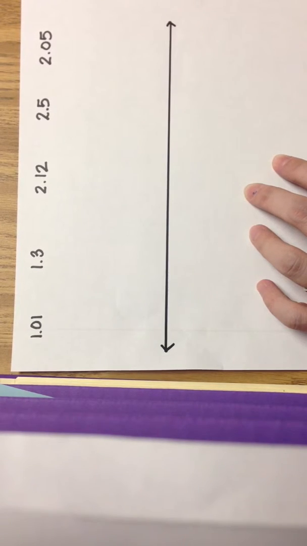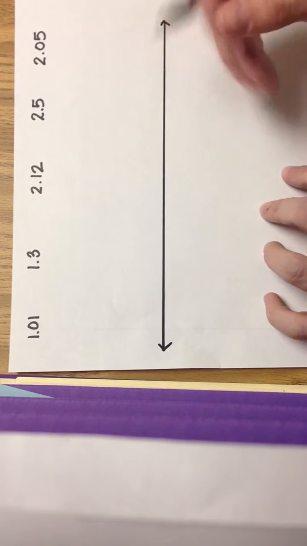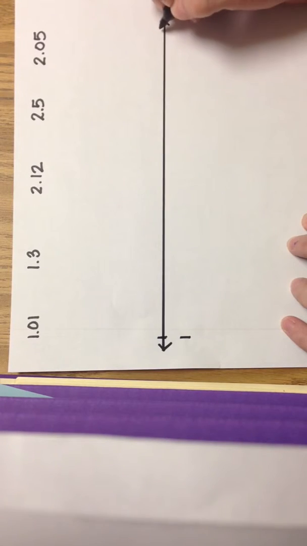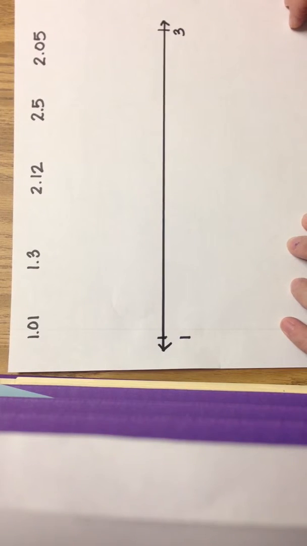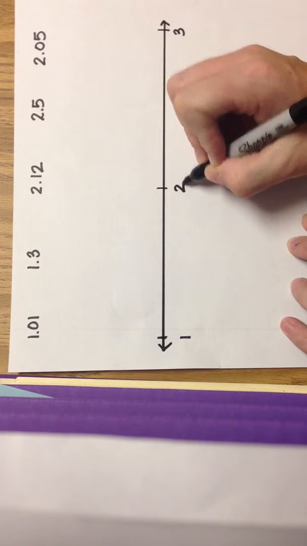The first thing that we need to look for are our major benchmarks, and in this case, all of the numbers fall between the whole numbers 1 and 3. So I'm going to go ahead and make those my benchmarks. I'm going to make this a 1, and the outside number is a 3. Directly between 1 and 3, we have the whole number 2.